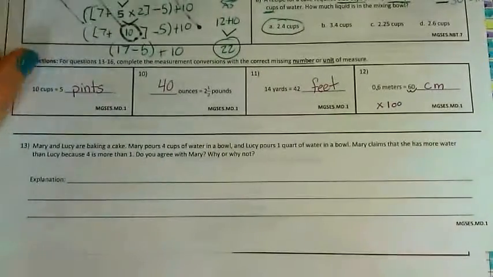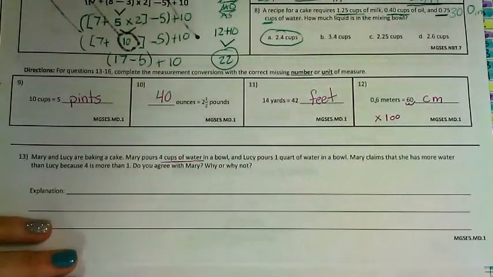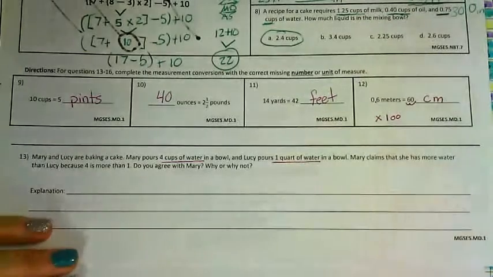We've got one more question, number 13. Number 13 says, Mary and Lucy are baking a cake. Mary pours 4 cups of water in a bowl, and Lucy pours 1 quart of water in a bowl. Mary claims that she has more water than Lucy because 4 is more than 1. Do you agree with Mary? Why or why not? Well, this problem sounds similar to one we had on one of our quizzes. So I'm going to pull back out my land of gallon picture to help me out.